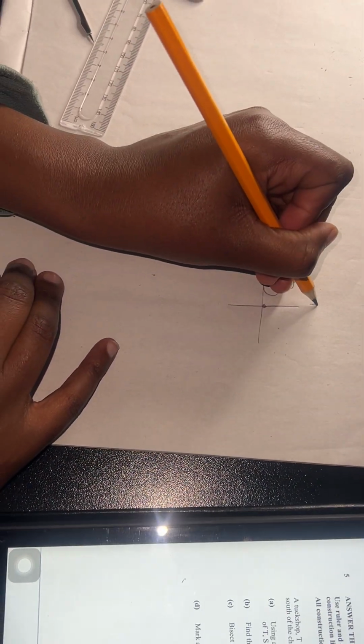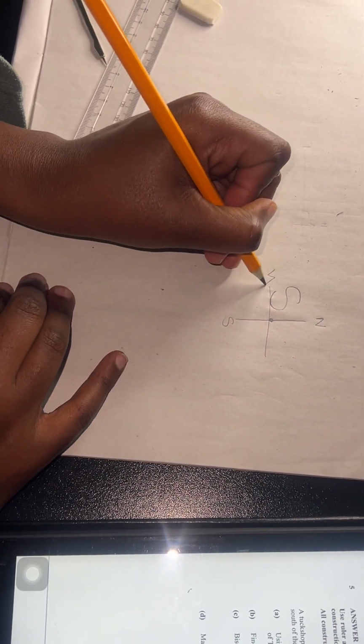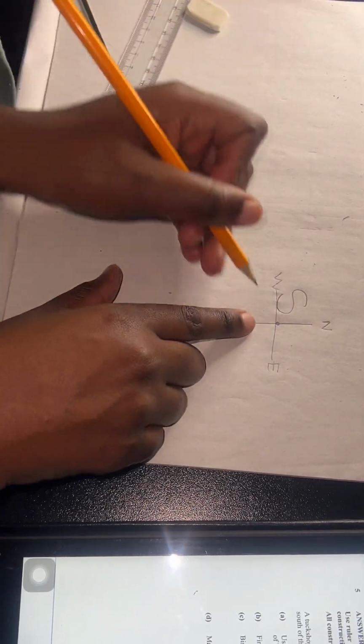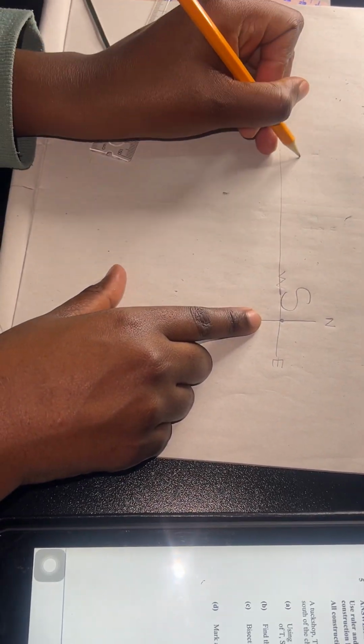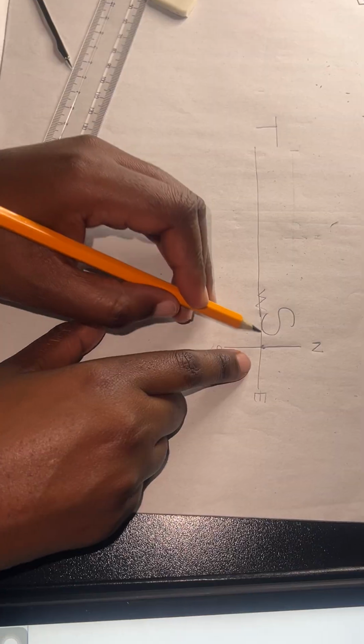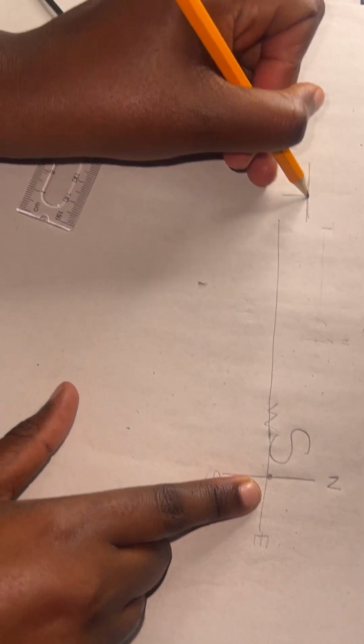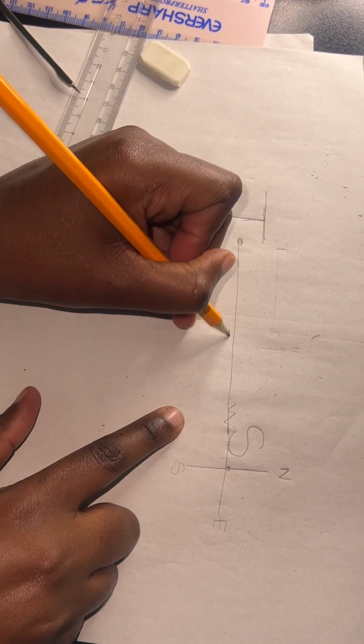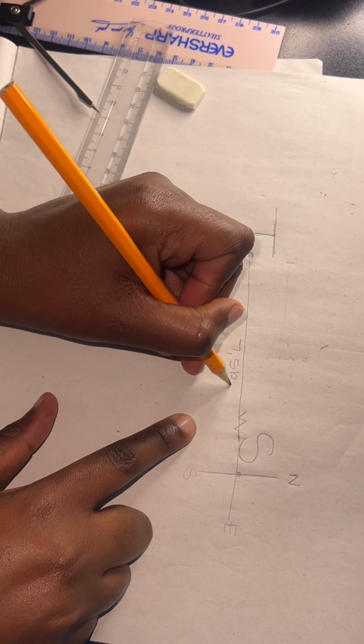Right, so tuck shop T is 7.5 kilometers west of S. So I go to S there, I label my compass points: north, south, west, east. So west of S is where we find our tuck shop. So there is our tuck shop. And the distance between S and T is over there, is 7.5 kilometers. This is a rough sketch for now.